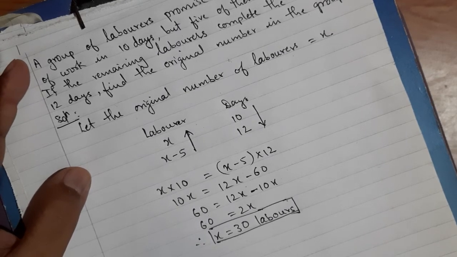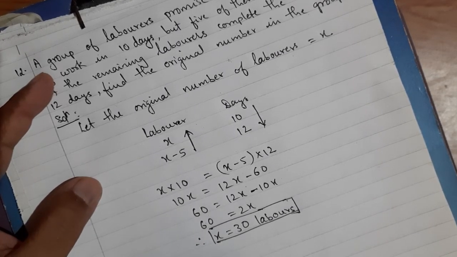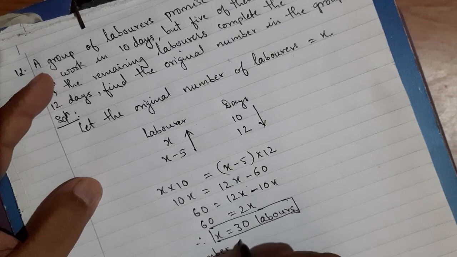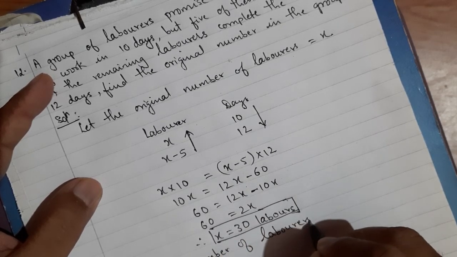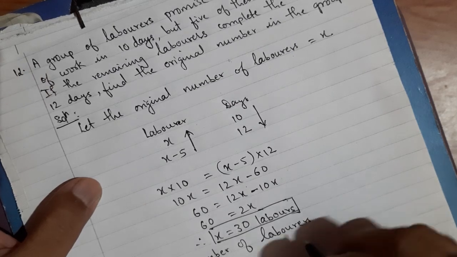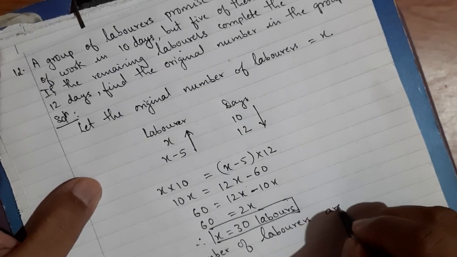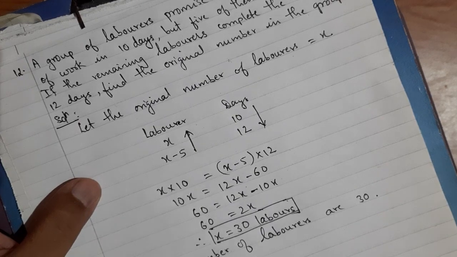Therefore they are asking the question, find the original number in the group. Therefore the original number of laborers is 30. That is the answer.